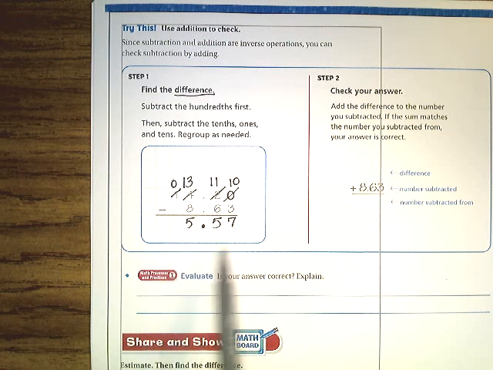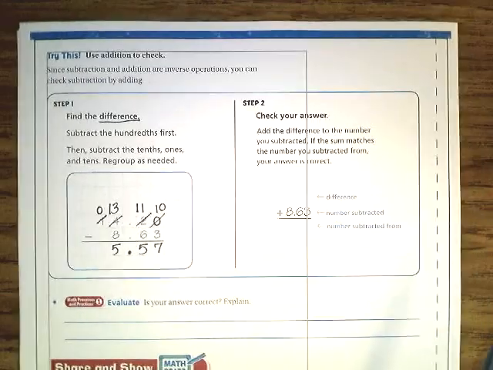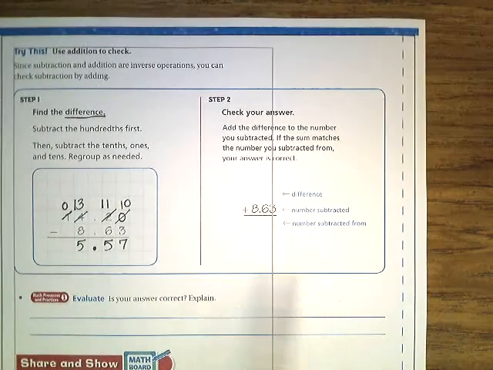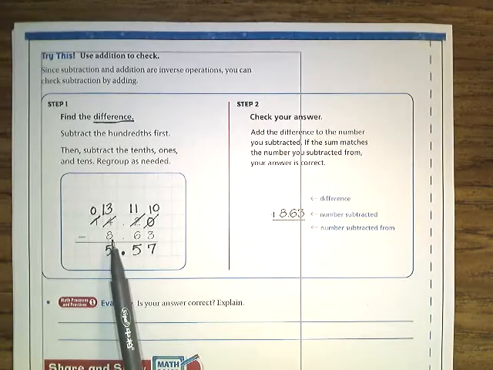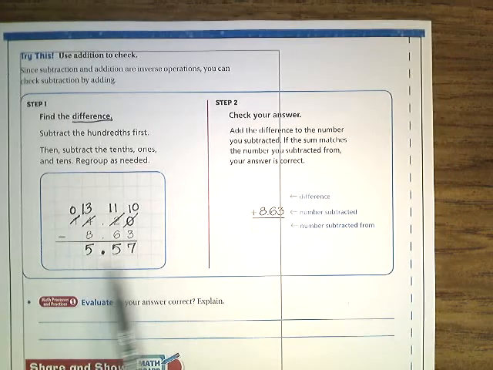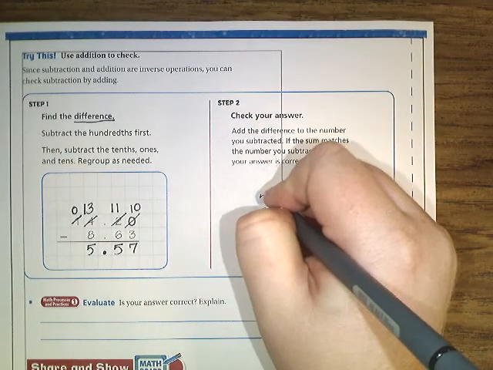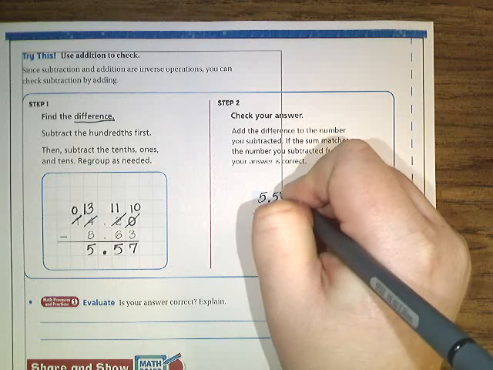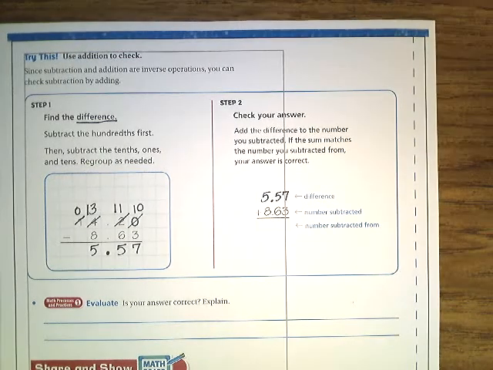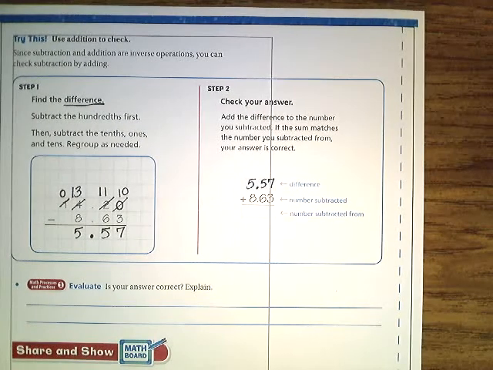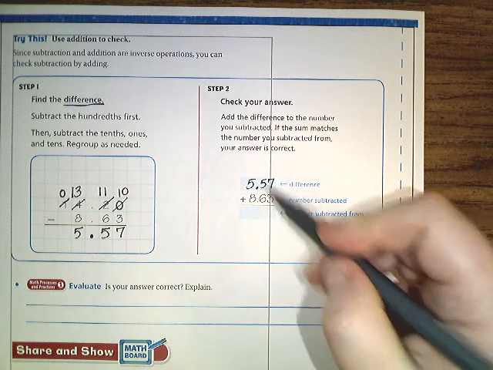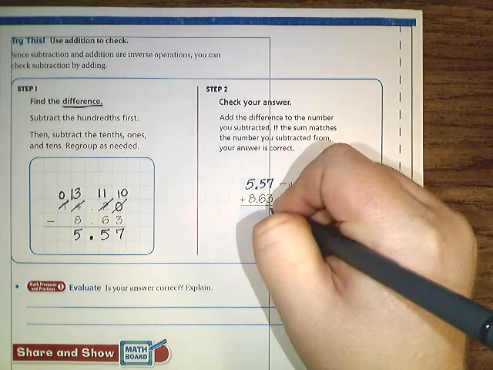Now what we're going to do is take our number that we got here, 5.57, and add it to the smaller number that we subtracted. So we're going to take 5.57 and add it to 8.63 over here in step number 2. Okay, 7 plus 3 is 10.